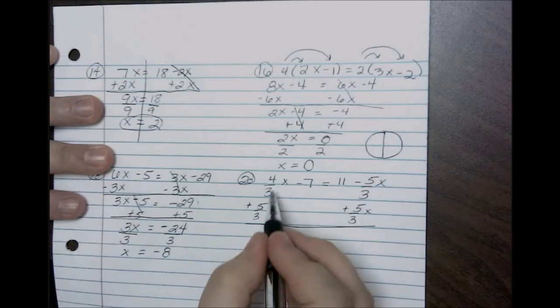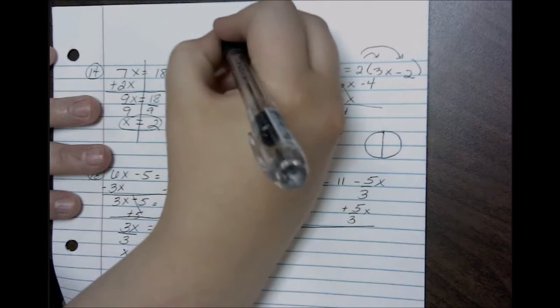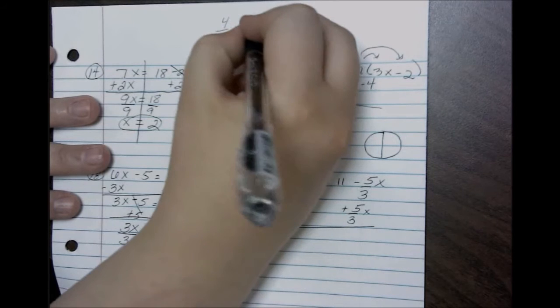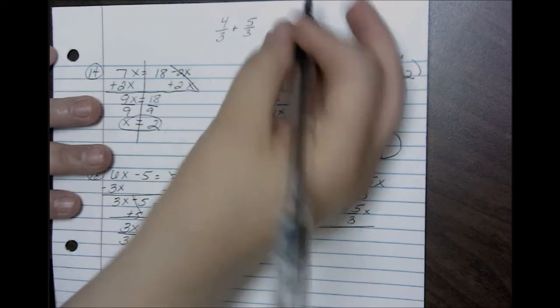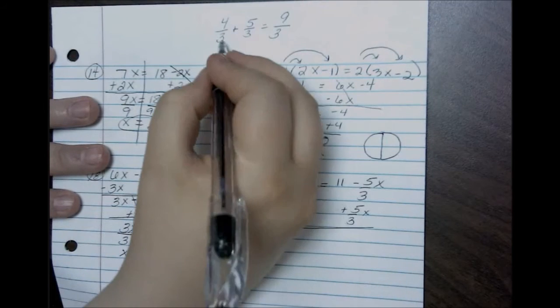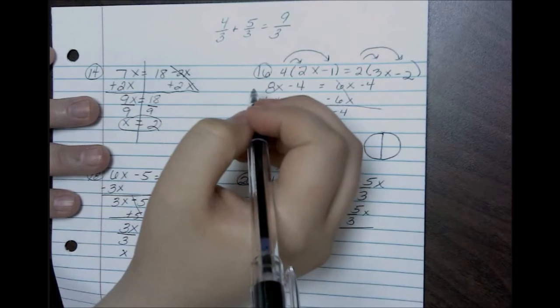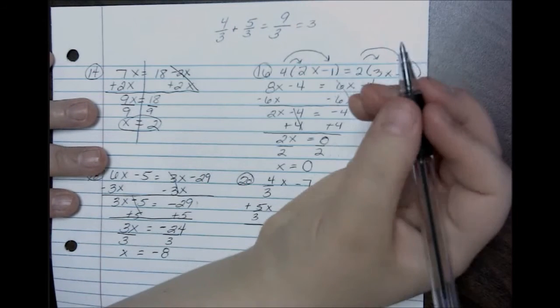Let me write this up here. So we have 4 over 3x plus 5 over 3x. So if we have 4 over 3 plus 5 over 3, 4 plus 5 is 9. And then you keep that same denominator when you're adding fractions. And then 9 divided by 3 is 3.